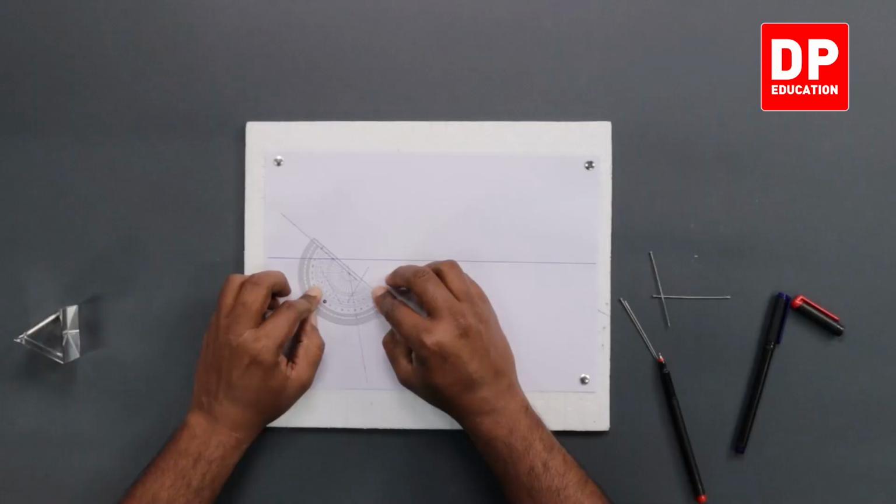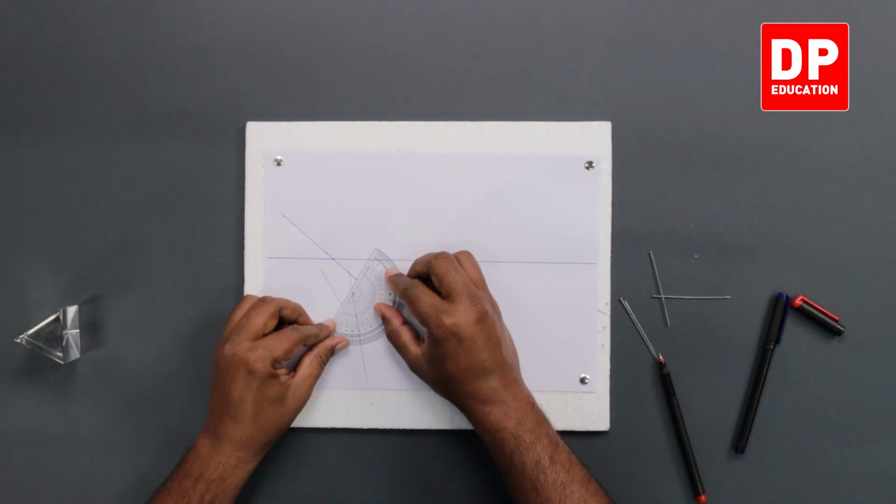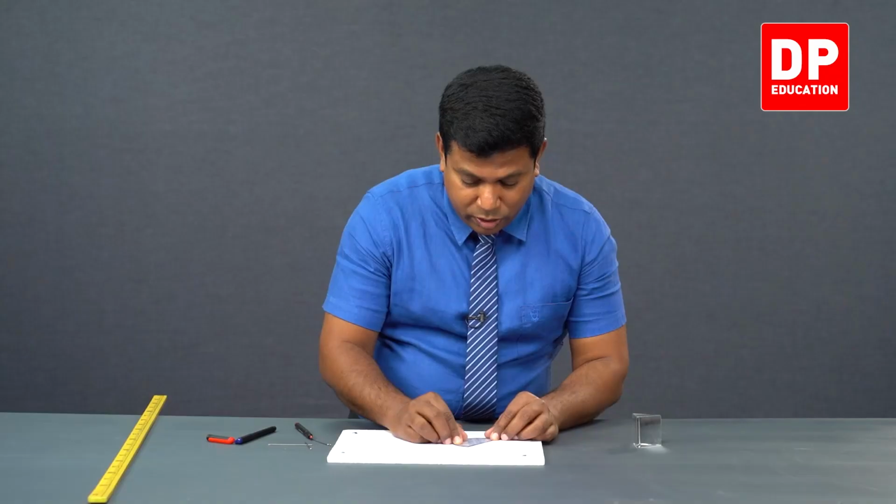Now we can measure the angle of deviation. We get a 40-degree angle of deviation. You can see that clearly, 40-degree angle of deviation we are getting. This is for a 50-degree angle of incidence. Let's measure I2 also. With the horizontal you are getting 41, which means with the normal we will get 90 minus 41, which is 49 degrees. So 49 degrees is the angle of emergence.